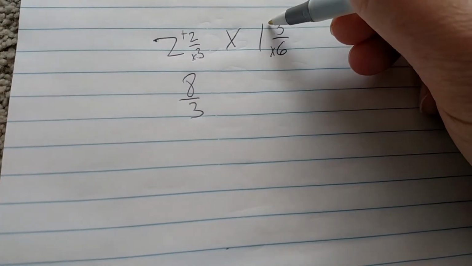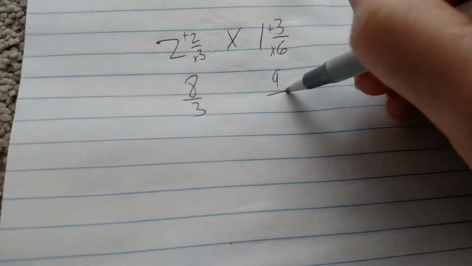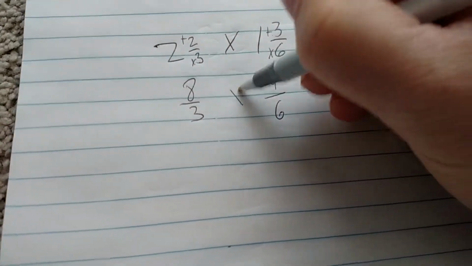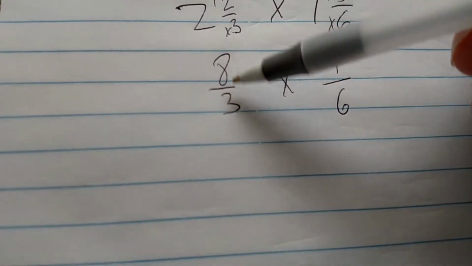6 times 1 is 6, plus 3 is 9/6. And multiplying. Now, I should always look for somewhere I can simplify. Well, 8 and 3, I can't do that. They don't share a factor. 9 and 6 share a factor.